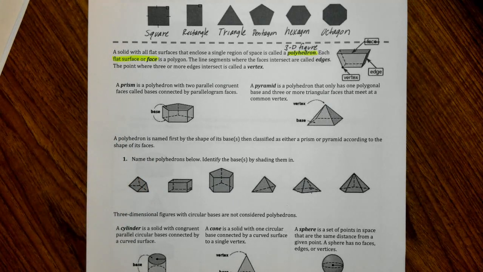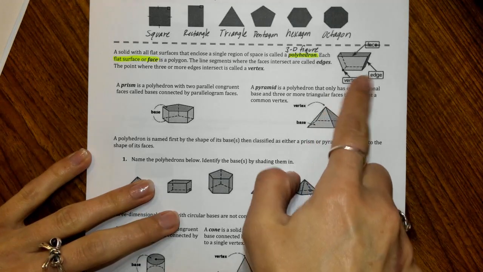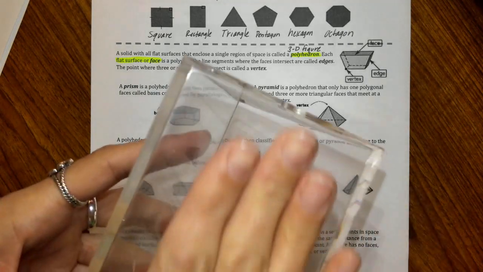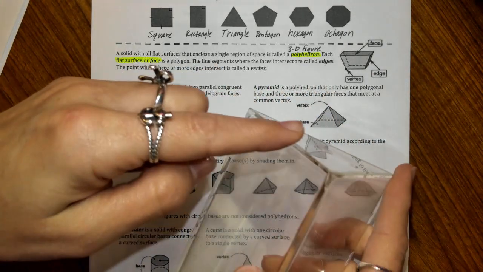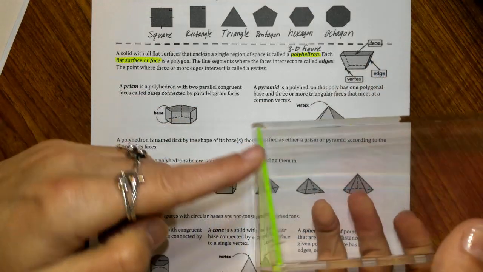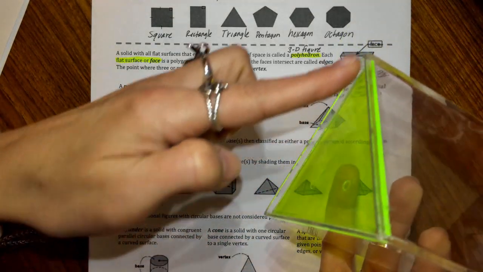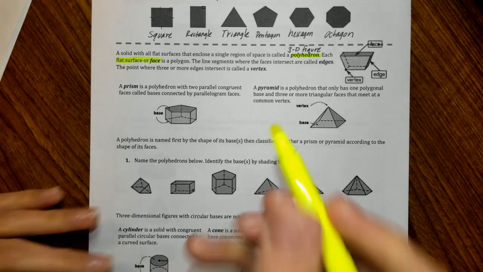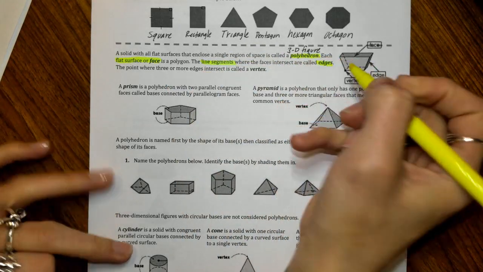The line segments that intersect are going to be called edges. You can kind of see it on this diagram. It's not the best. The edges are here, where the faces are going to meet. We've got an edge here, edge here. All of these one-dimensional things are going to be your edges. So we got the line segments or edges.